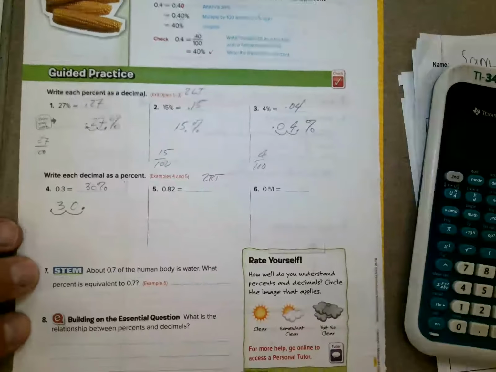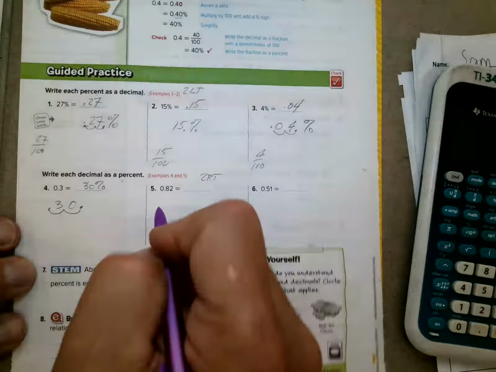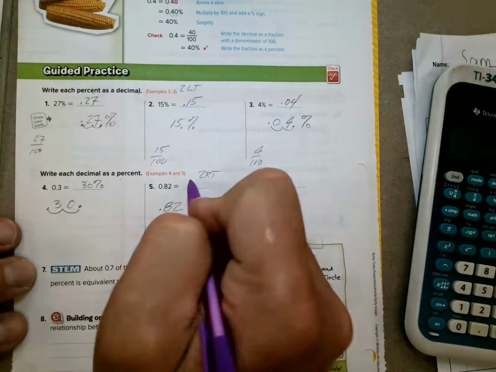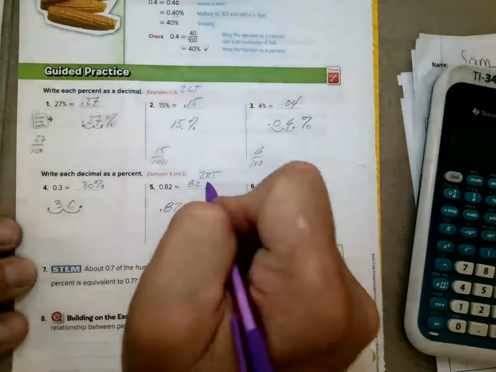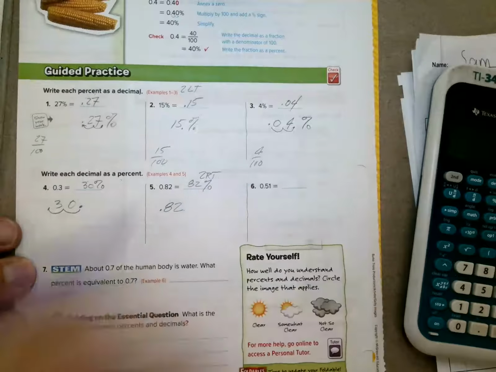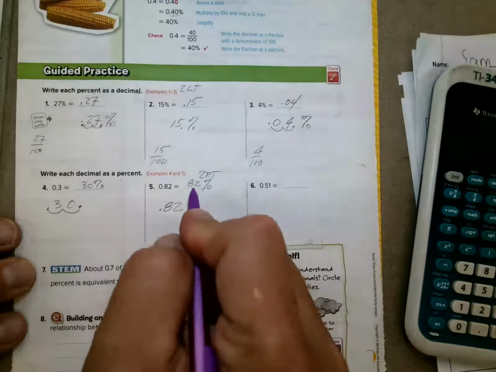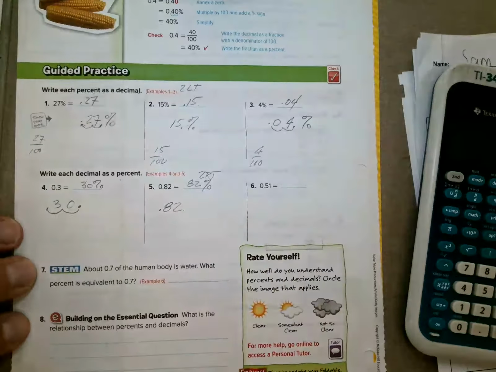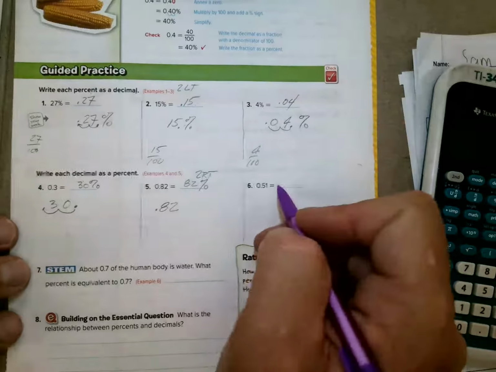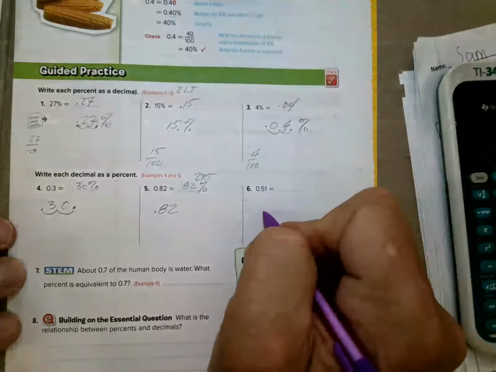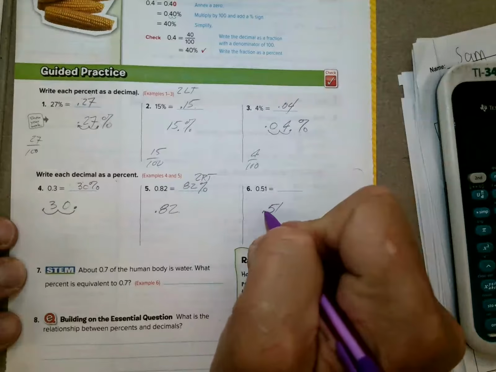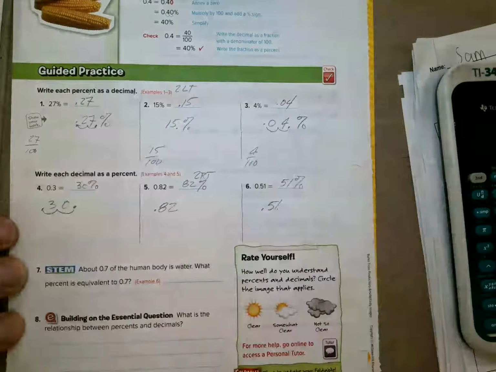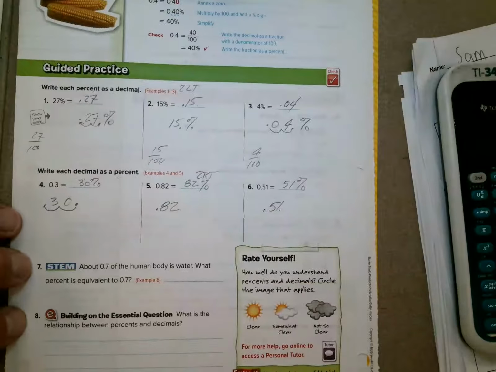Okay. Here we have 82 hundredths. 1, 2, which is now 82. And we can't forget that percent sign because 82% is way different than the number 82, right? Way smaller. Next one, 51 hundredths. So I'm going to rewrite that, move it 2 to the right, and I'm going to end up with 51%, right? So pretty good stuff there.